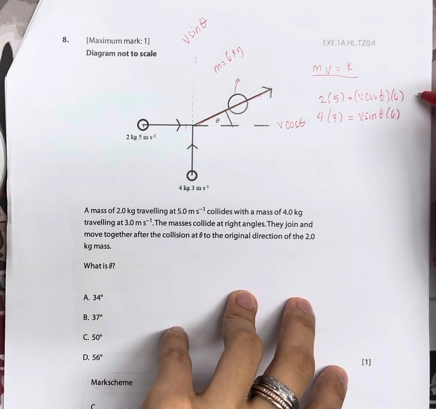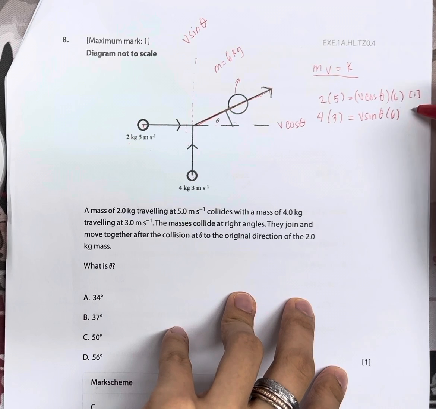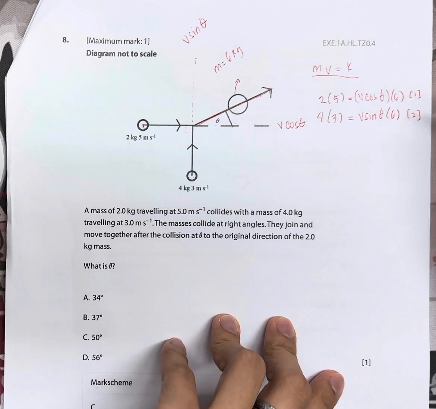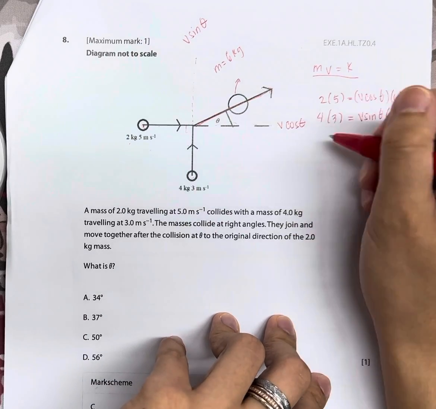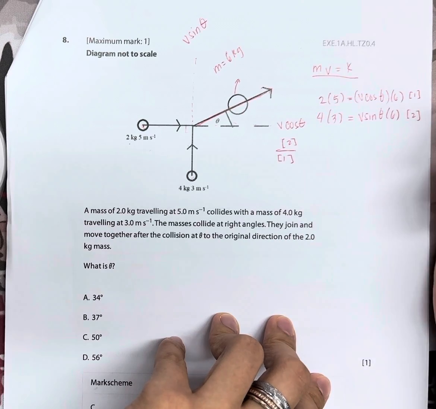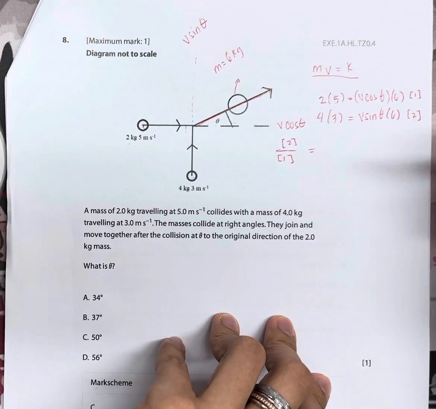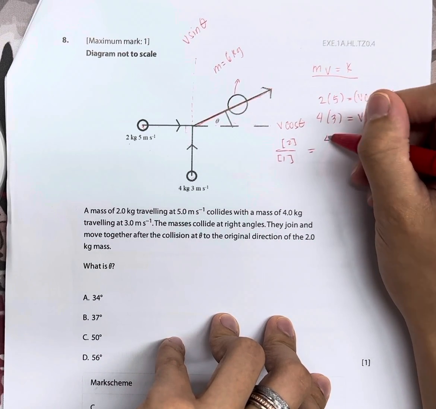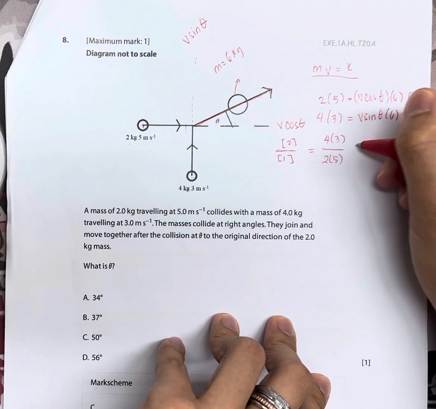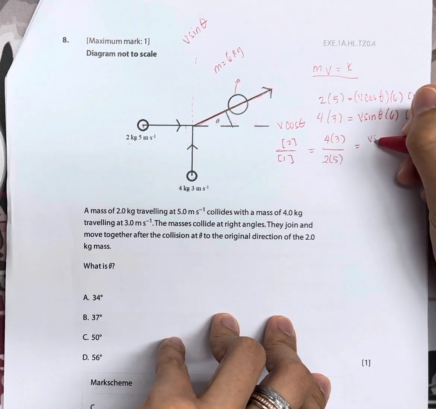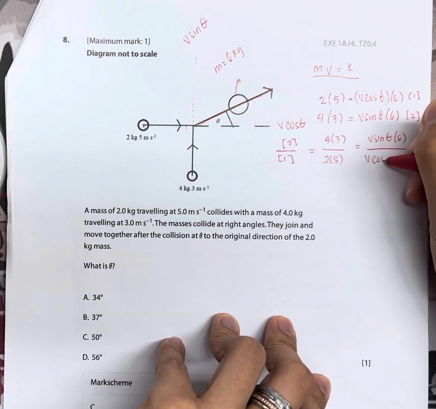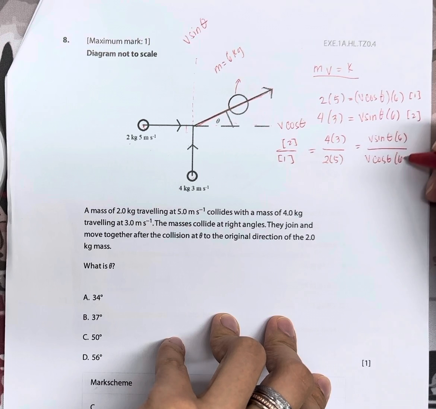So this I will label equation 1, and this here I will label equation 2. And what I can do is just divide the two equations. If I divide equation 2 by equation 1, I will have the following: 4 multiplied by 3 over 2 multiplied by 5 equals v sine theta times 6 over v cosine theta times 6.